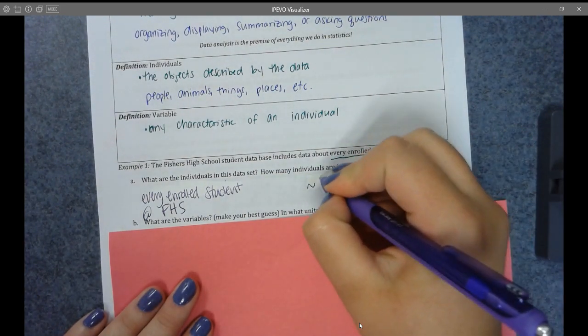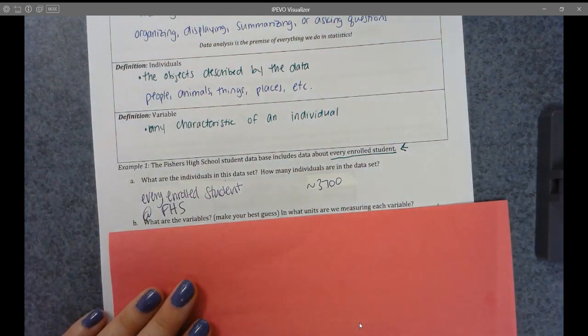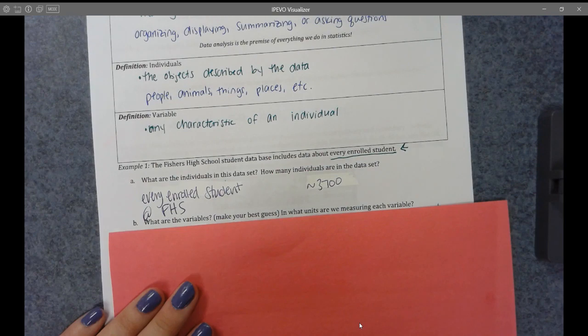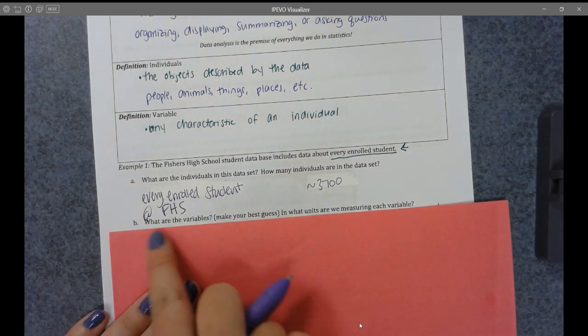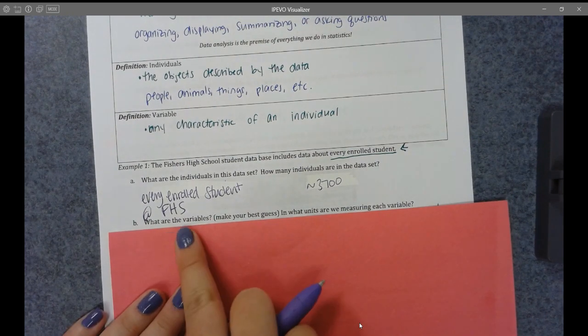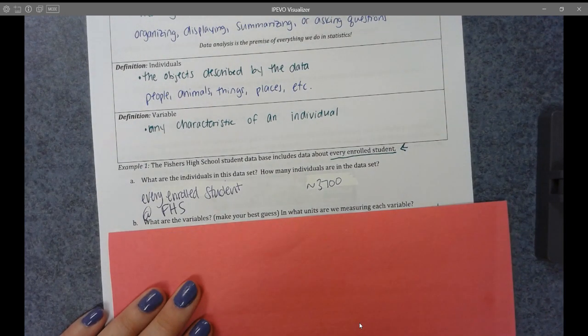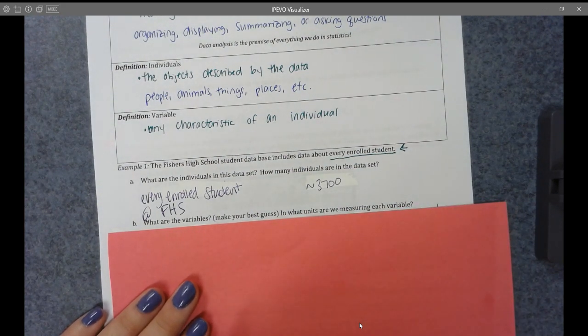There are approximately 3,700 individuals. That's how many students are at our school. I don't know the exact number for this year, so it's about 3,700. Okay, all right, I want you to pause the video again and see if you can answer part B. What are the variables? Again, we're just making a guess. You don't have to write this part down, but start to think about the units that we measure each variable in.